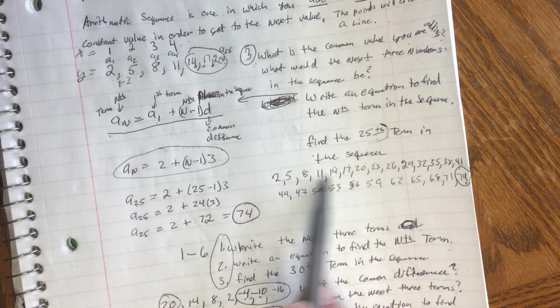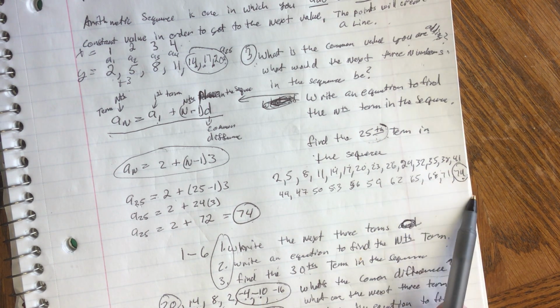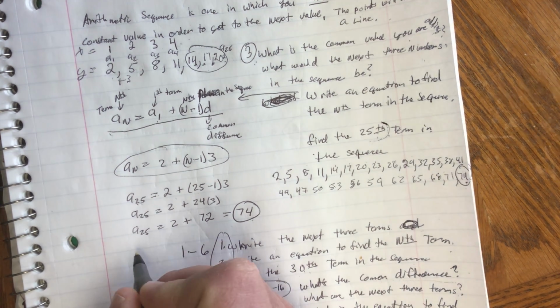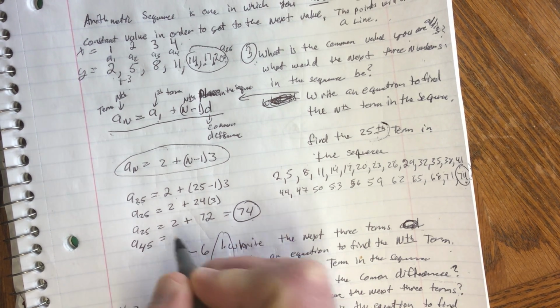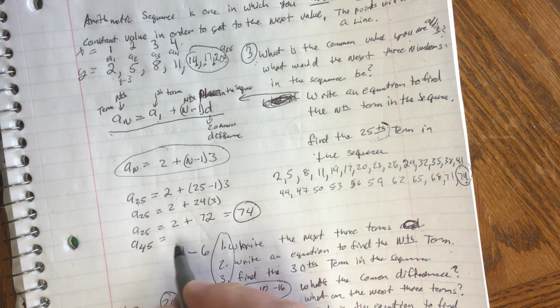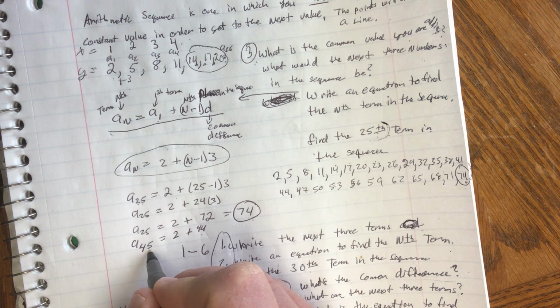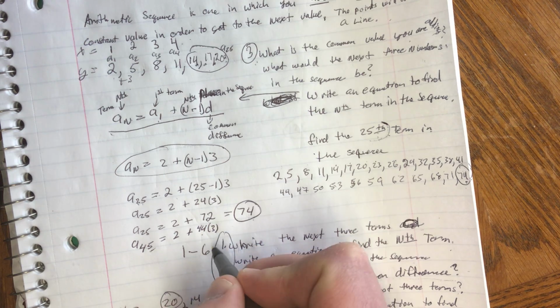Now, I could go through and write it all out, right? 2, 5, 8, all the way till I've written out 25 of these, and I've got to 74. You don't want to do that, okay? Let's find, for example, the 45th term. Once I have the equation, I can find any term I want. If I want to find the 45th, that's fine. 2 plus 44. How did I get 44 there? It's 45 minus 1. That's how I got 44, times 3.